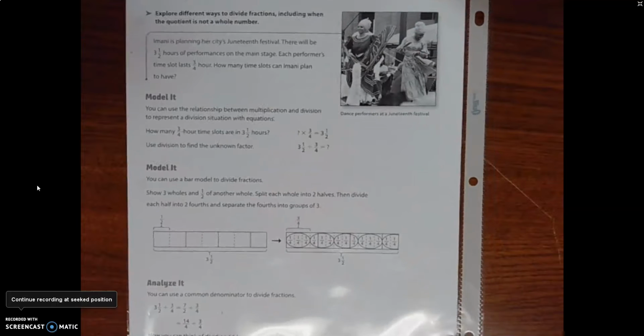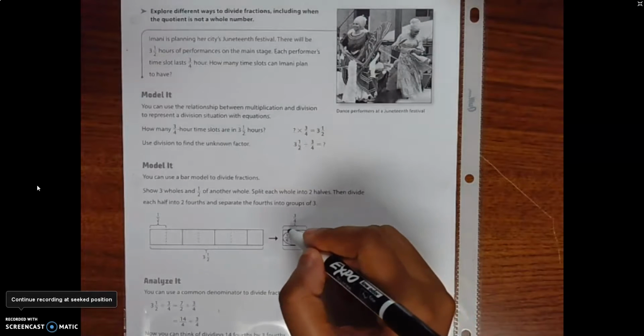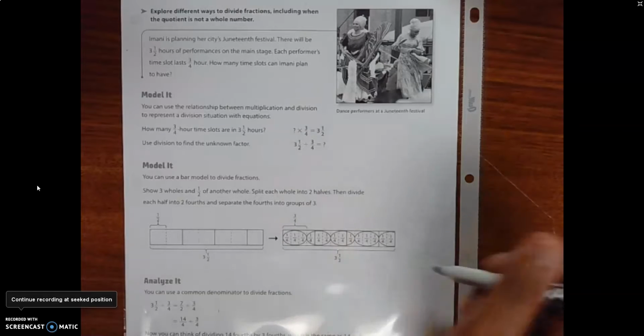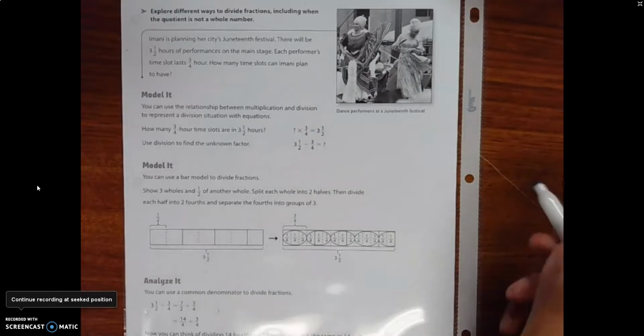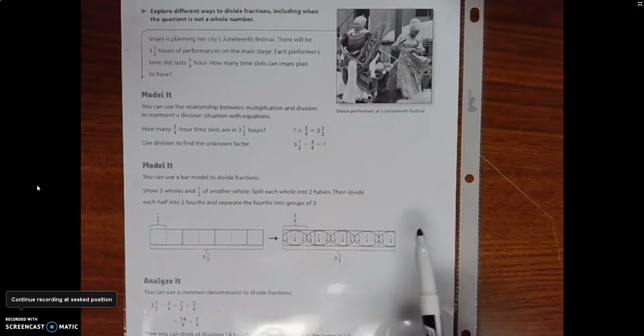From there, they went ahead and broke this apart into fourths. So inside of 1/2, there are 2 1/4s. So they went ahead and labeled all of the 1/4s. From there, they went ahead and circled the groups of 3/4 because each of those are the time slots. And as you notice, we have 4 whole circles with 1 open circle because remember we had that 2/3 left over.